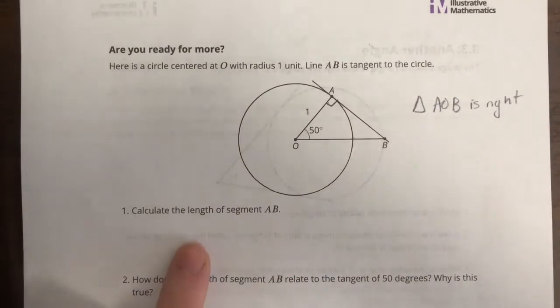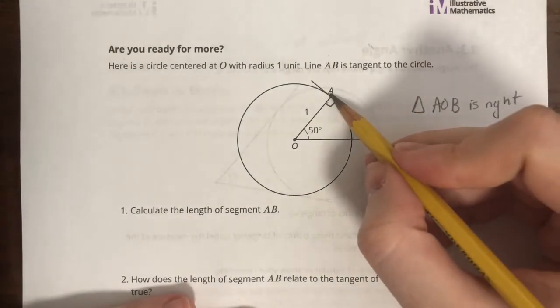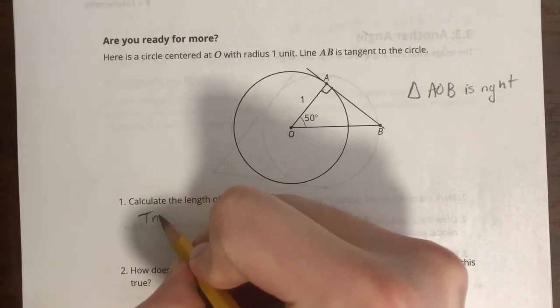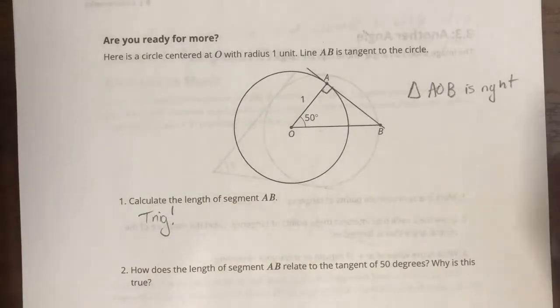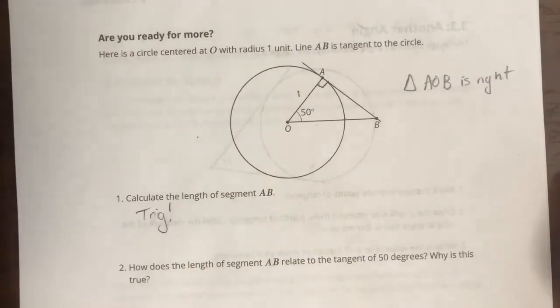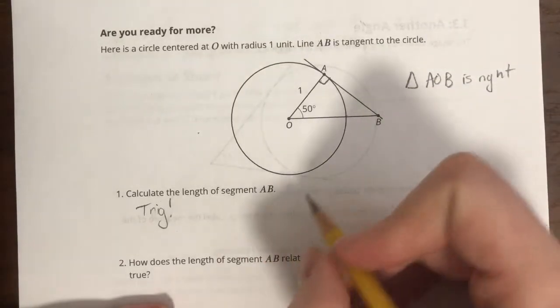So if I want to calculate the length of segment AB, how do we calculate the missing side of a right triangle? That's going to take us back to trig. All right, so this will be good review, although that's still a while away. Those of you taking Algebra 2 next year, there will be a substantial amount of trig in that class.